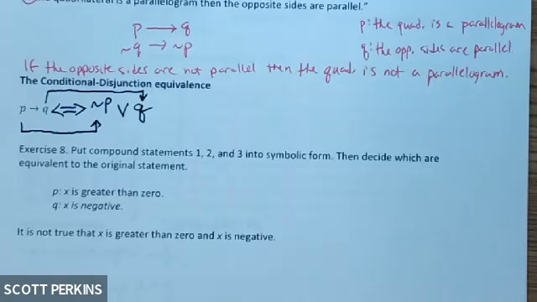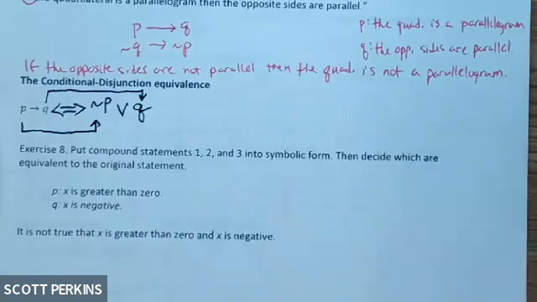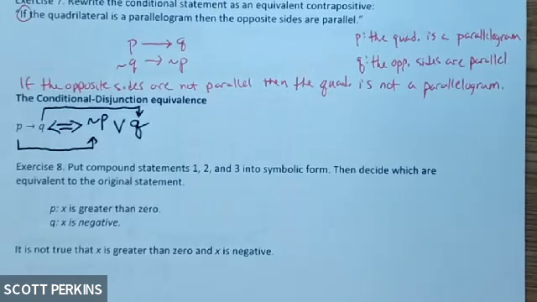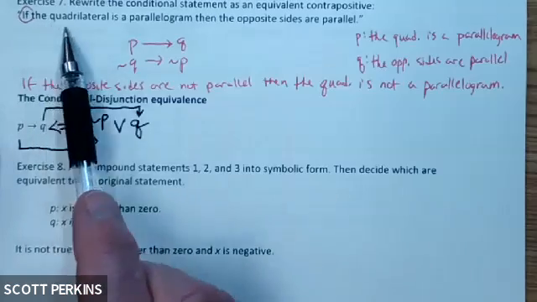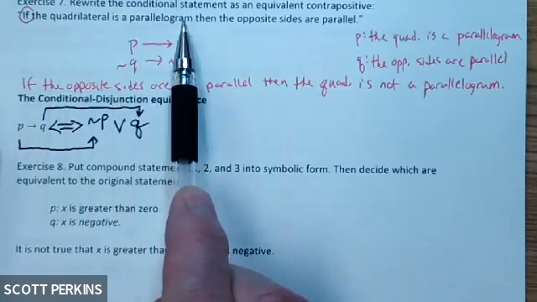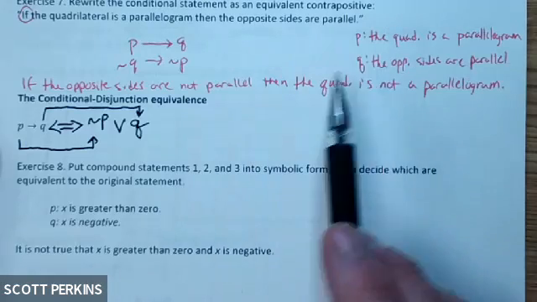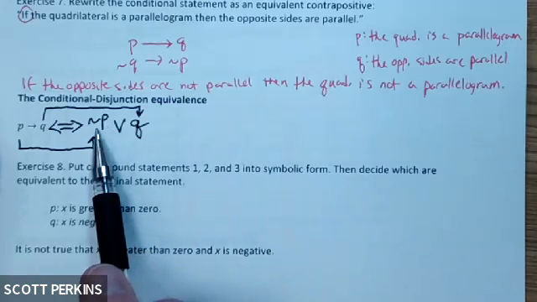So if you start out with a conditional statement, then when you form the disjunction in this way, you get an equivalent statement. So for instance, just as an example of what this sounds like, I'm just going to take the sentence from exercise 7, and we're going to write it as a disjunction. That means the same thing. So if the quadrilateral is a parallelogram, then the opposite sides are parallel. So what I'm going to do is negate the condition.